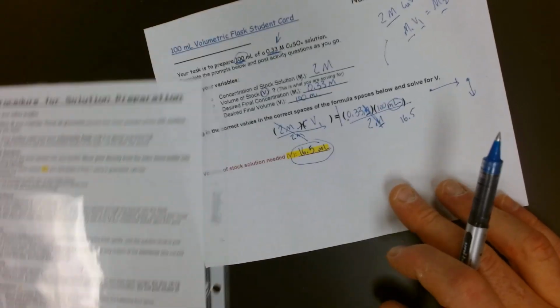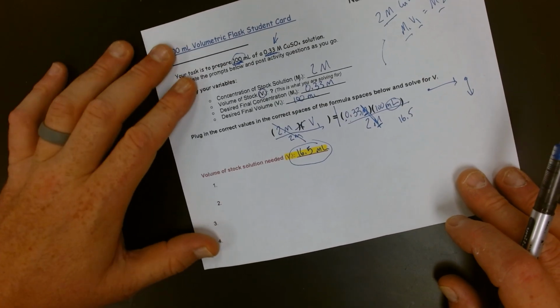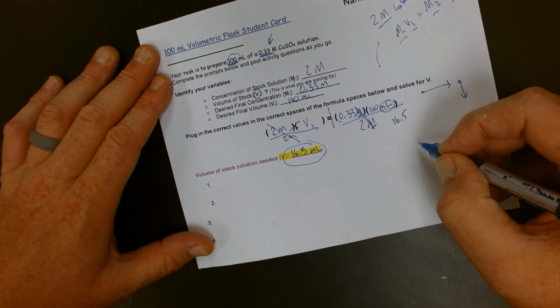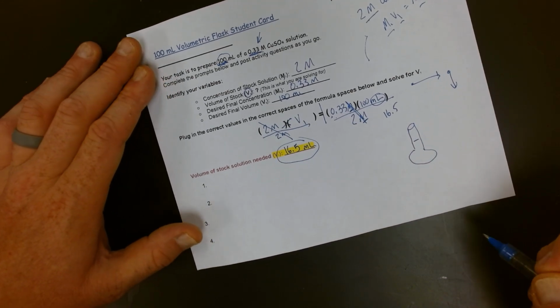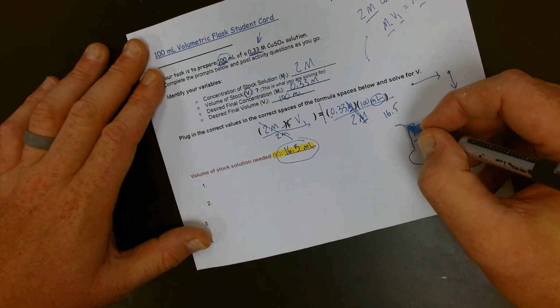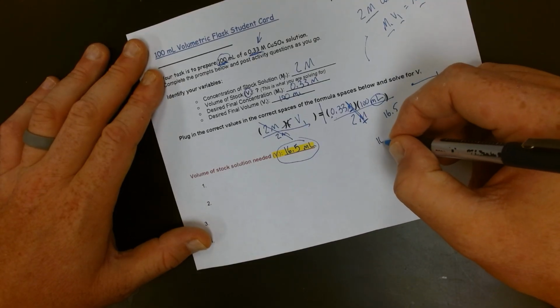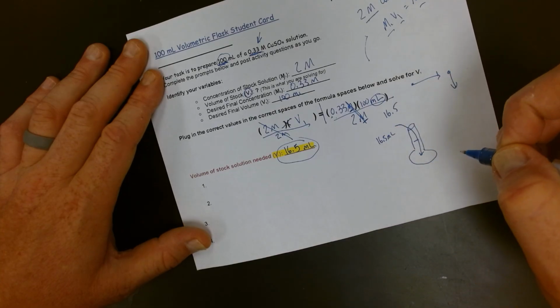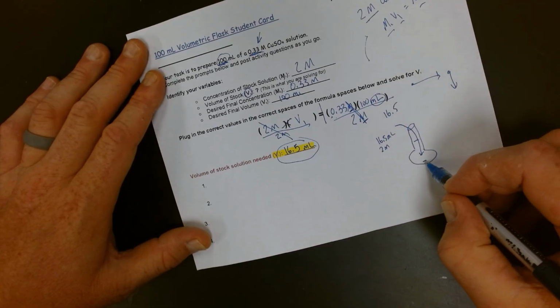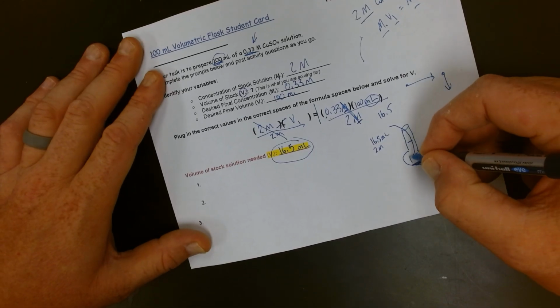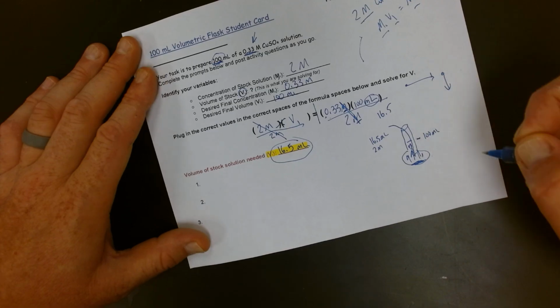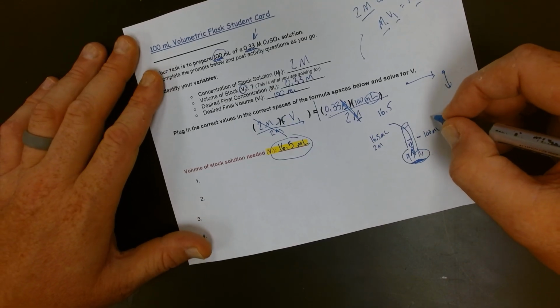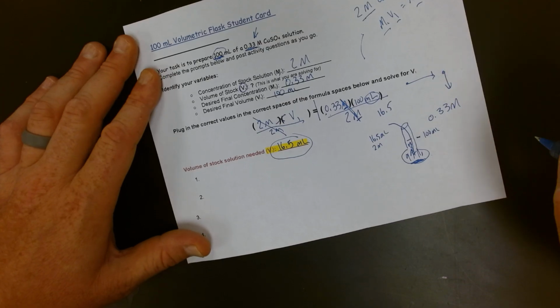This area here is at the end of the lab to answer the post-lab questions. So we're about to get into making this solution. What we have found out is that in our volumetric flask, which is the best tool for making solutions, we are going to add in first 16.5 milliliters of our stock solution. That'll be a little bit right there. And then we are going to dilute it with water until we reach our 100 milliliter mark. At the conclusion of this, the solution will have a concentration of 0.33 molar.